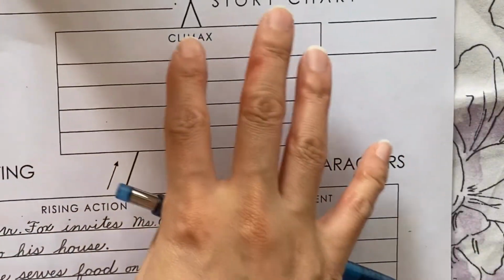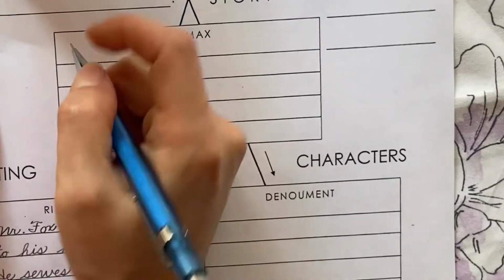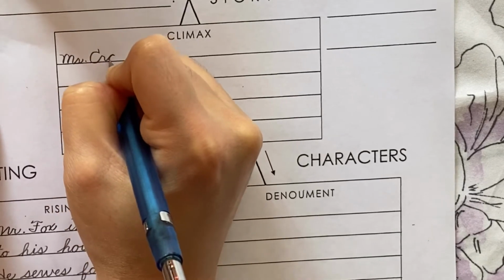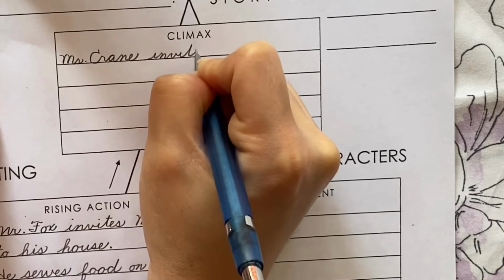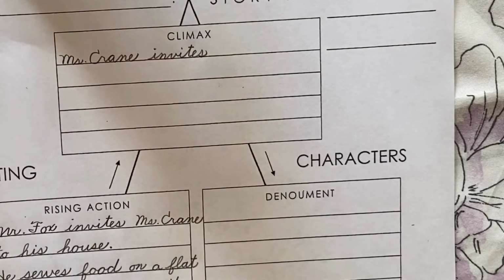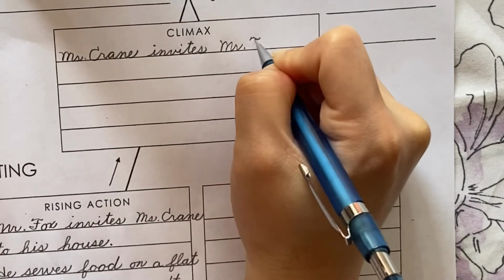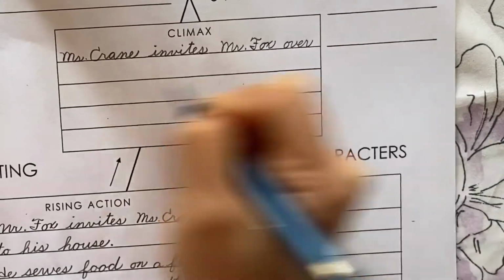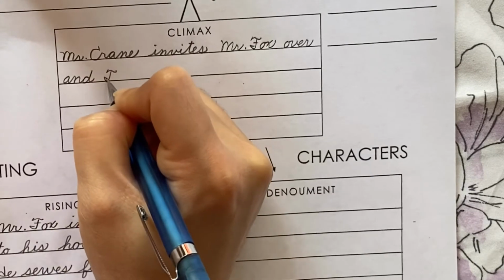And then the climax is where the big thing happens. So Miss Crane invites Mr. Fox over and Fox can eat.